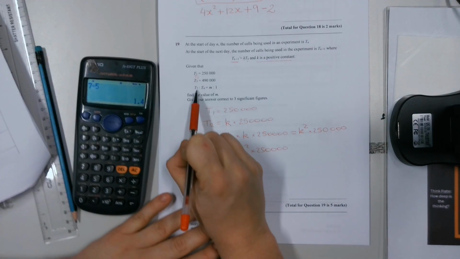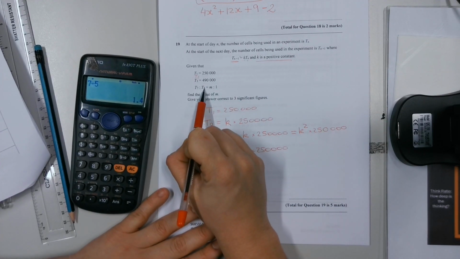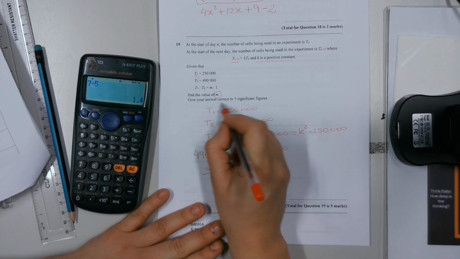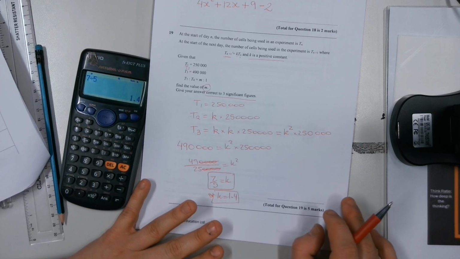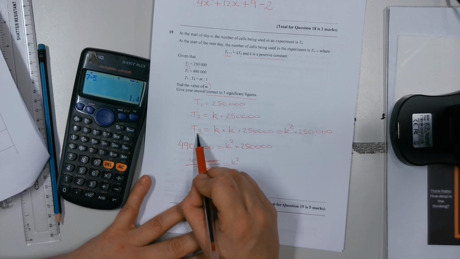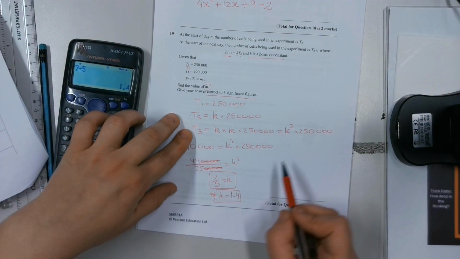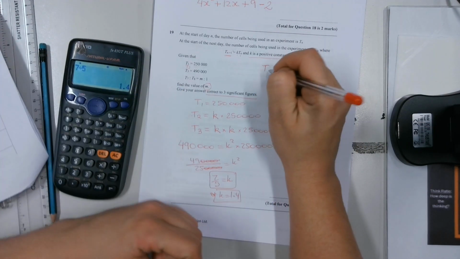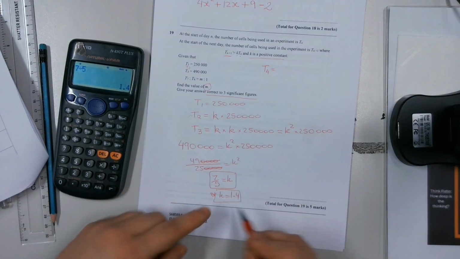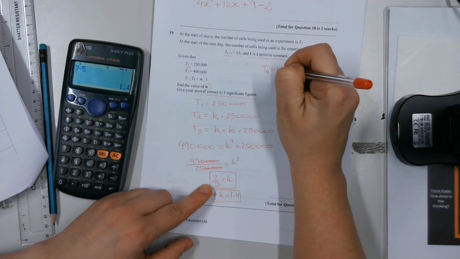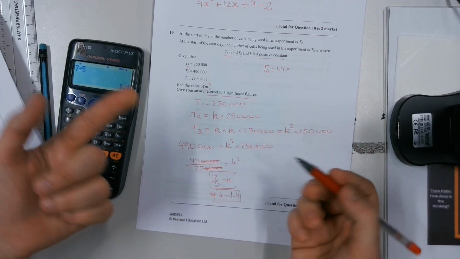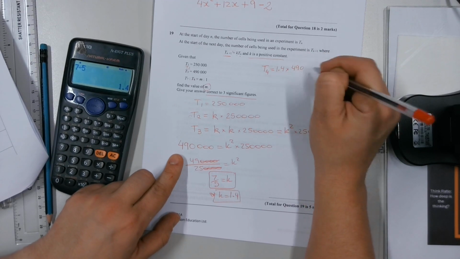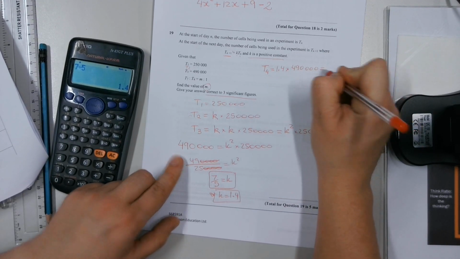Now, T7 to T4 is m to 1, and I need to work out the value of m, giving my answer correct to 3 significant figures. So what I'm going to do next is figure out, well, I know now the formula is going to be for T7, or let's do T4. I know that T4 is going to be K, now I know that K equals 1.4, times the previous one. Remember that the previous one was T3, which I know was 490,000.